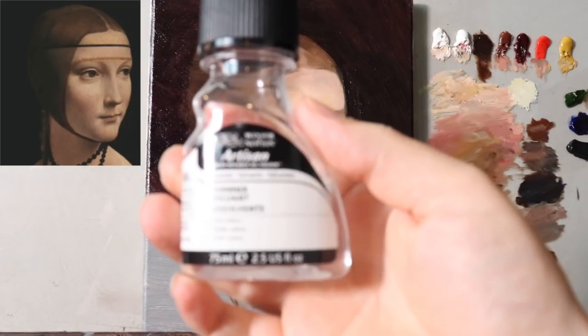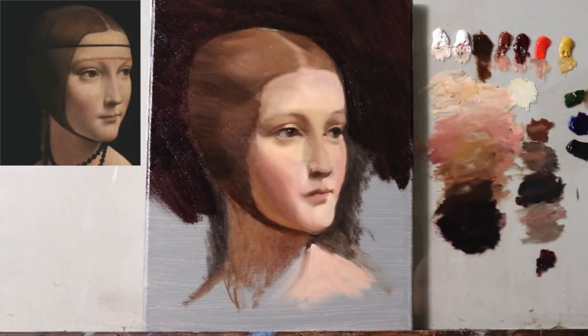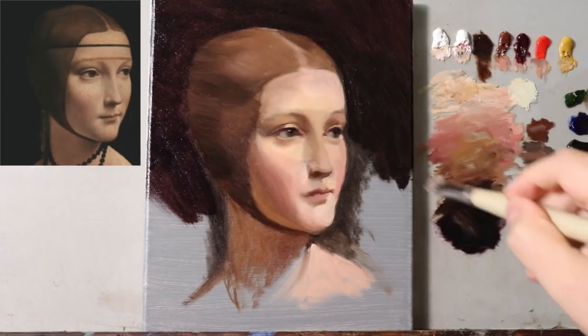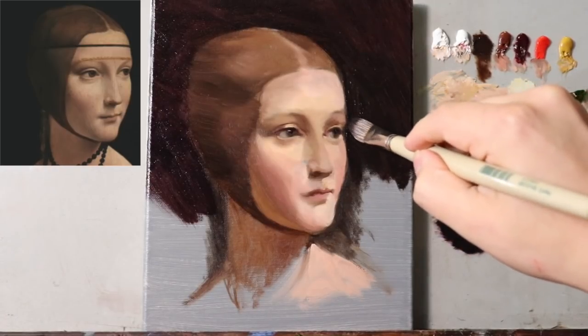Okay, this is the drawing medium. And yes, I did take the camera off autofocus, particularly for that shot, but autofocus is back, so hopefully it doesn't mess up. But anyway, that's it. That's all I'm using.